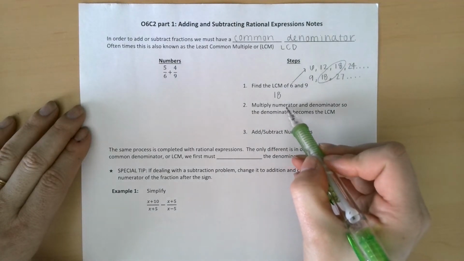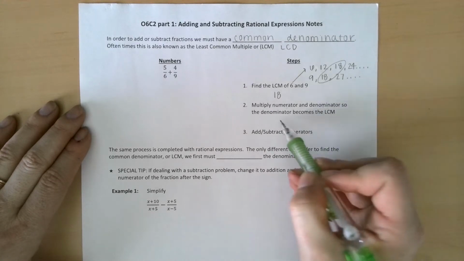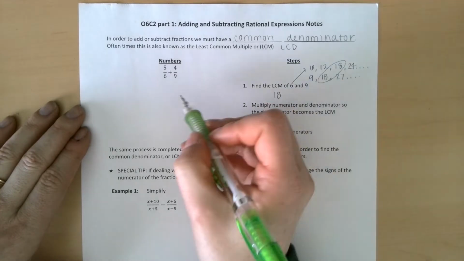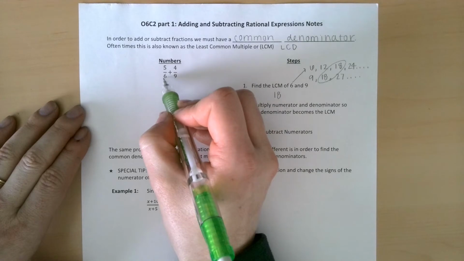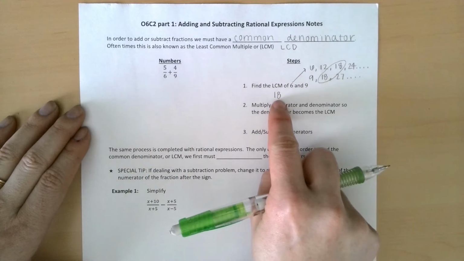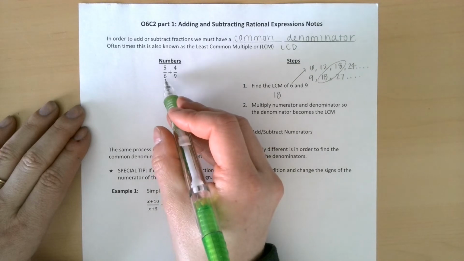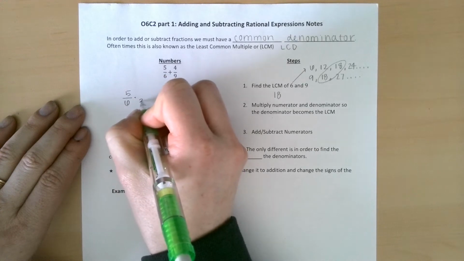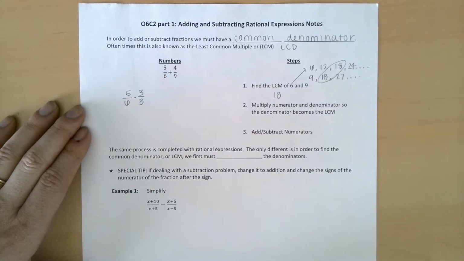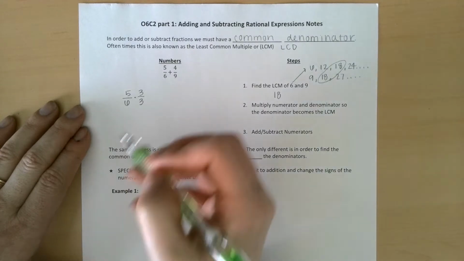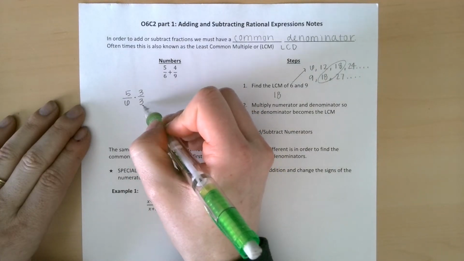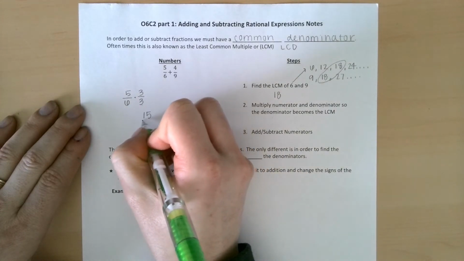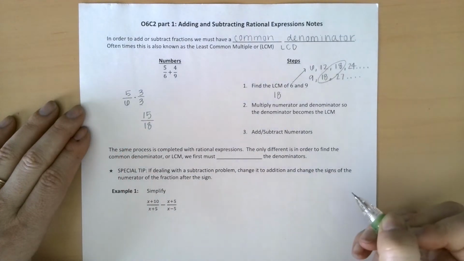My second step is to multiply the numerator and the denominator of each fraction so that the denominator becomes the LCM. We decided that the LCM was 18. I have to think about what I should multiply the 6 by in order to make it 18. Well, if I multiply 6 by 3, it gives me 18. So I'm going to take this 5/6 and multiply both the bottom and the top by 3. It's okay that I'm multiplying by 3 over 3, because 3 over 3 is just 1. Multiplying the numerator gives me 15, and the denominator gives me 18.